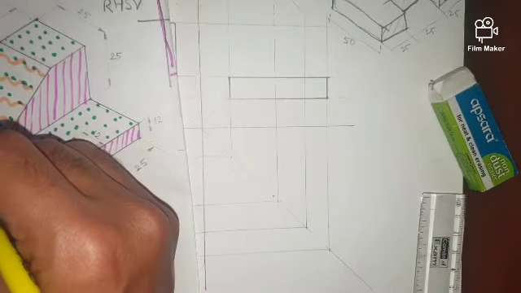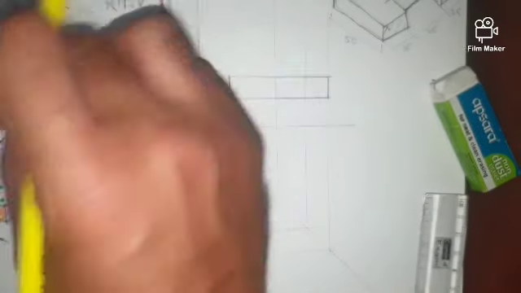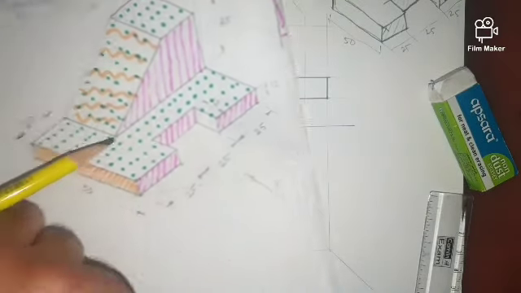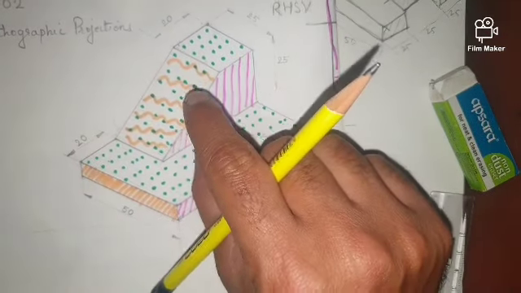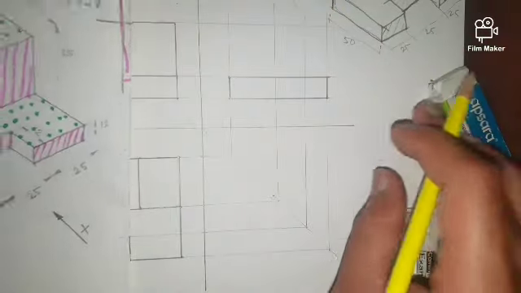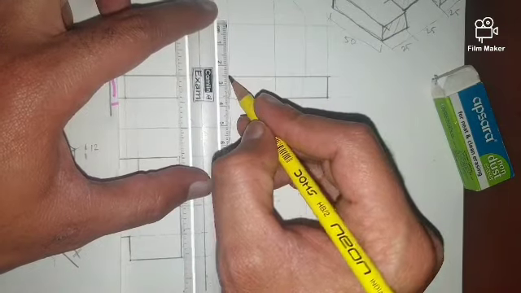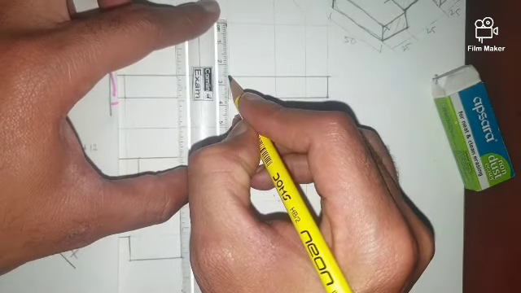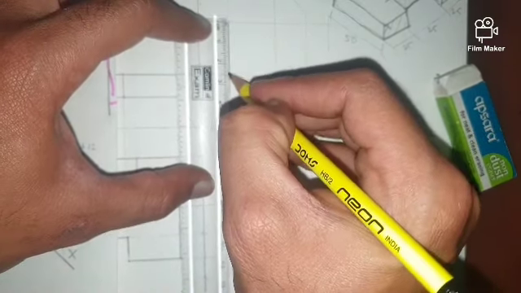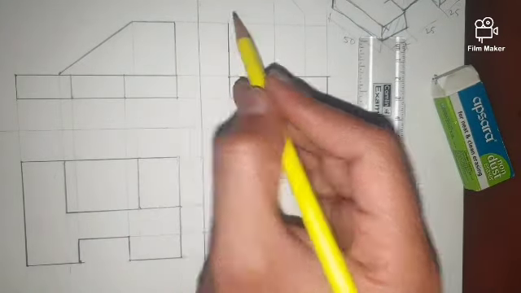From this point, you have to go upward, and the height is 25. So what we can see from here, the height of the slant edge is 25. So you have to go 25 upwards. Again, no need to measure, since we have fetched this from the front view. The height has been taken from the front view.